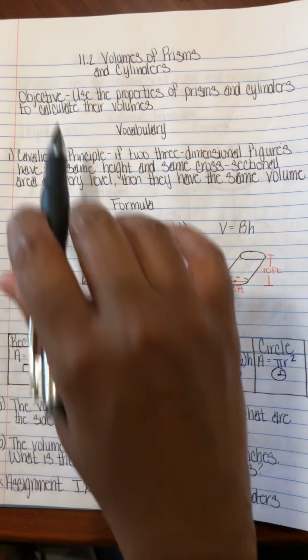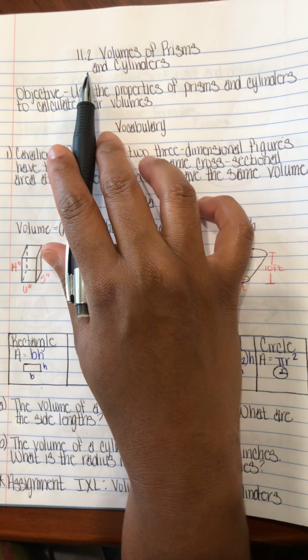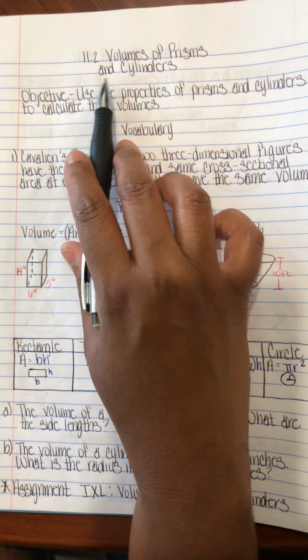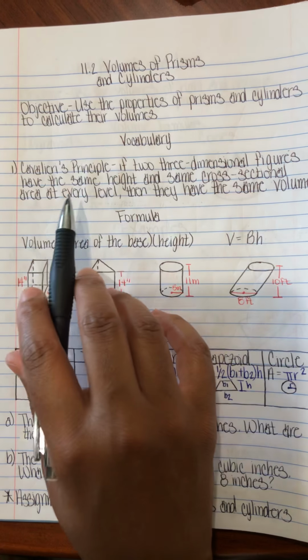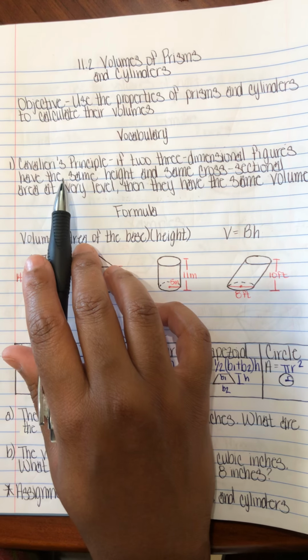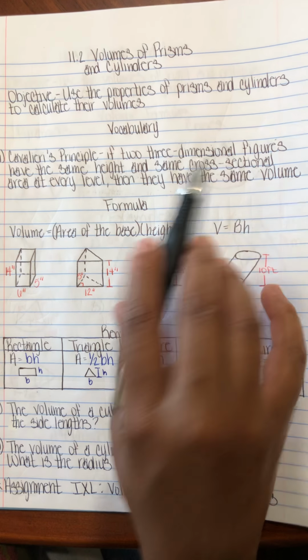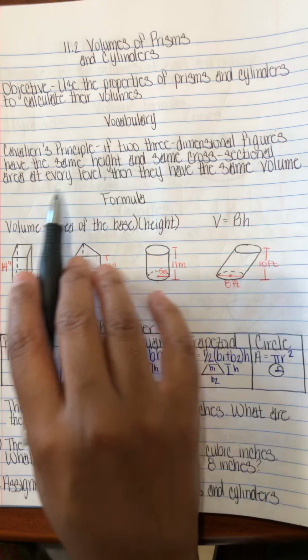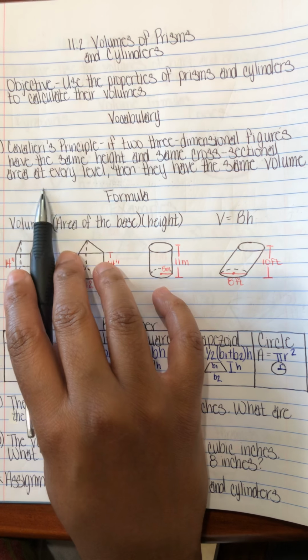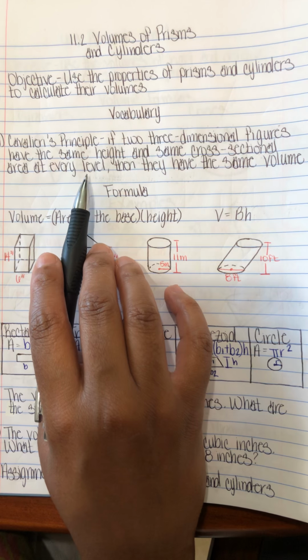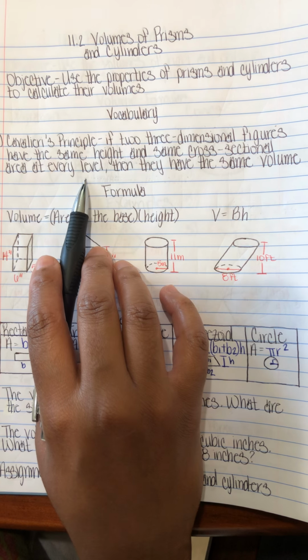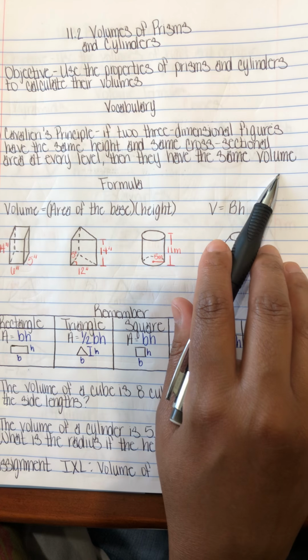Hey guys, today we're going to be doing 11.2, volume of prisms and cylinders. One thing I want to point out is Cavalieri's principle. It just says that if you have two-dimensional figures that have the same height and their cross-sectional area is the same at every single level, then the volume will be the same.